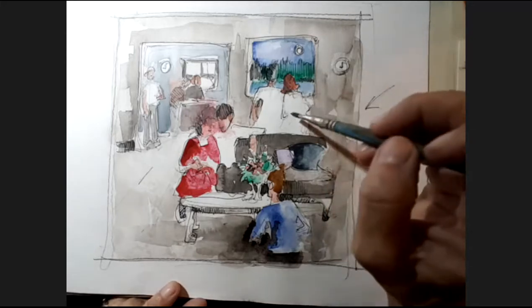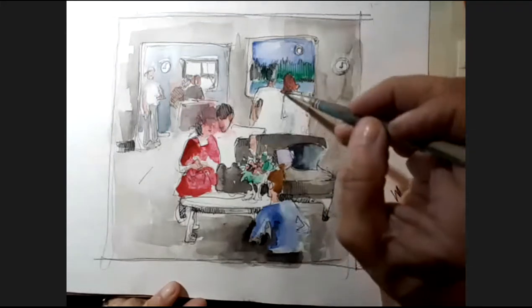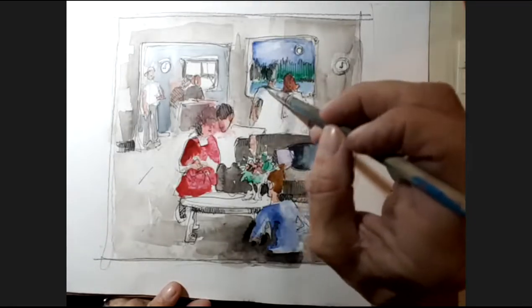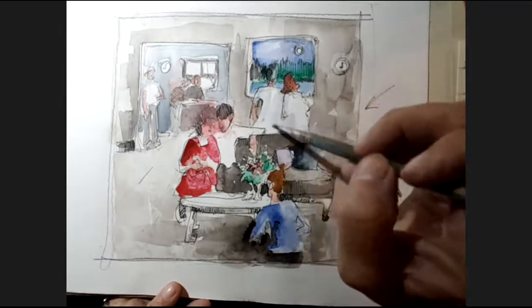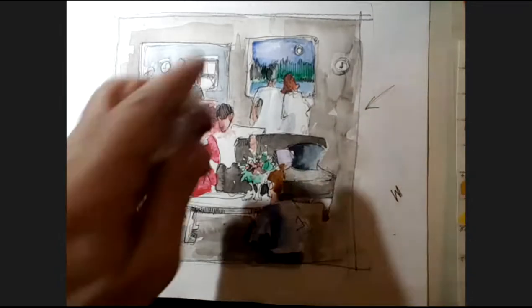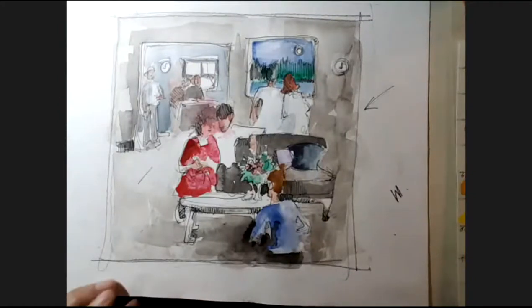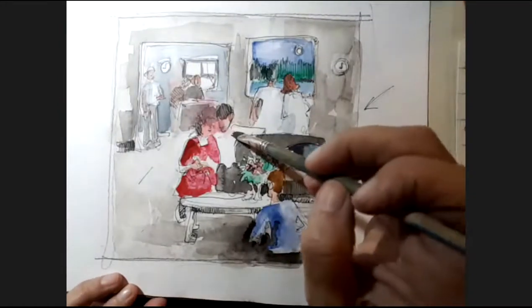It's almost like these guys are wearing white, but you can't just leave it completely white or it just looks like it's unfinished. So I'm just going to put a little tiny, almost stain of super light blue. Anything that looks white now is getting just a little bit of a stain.